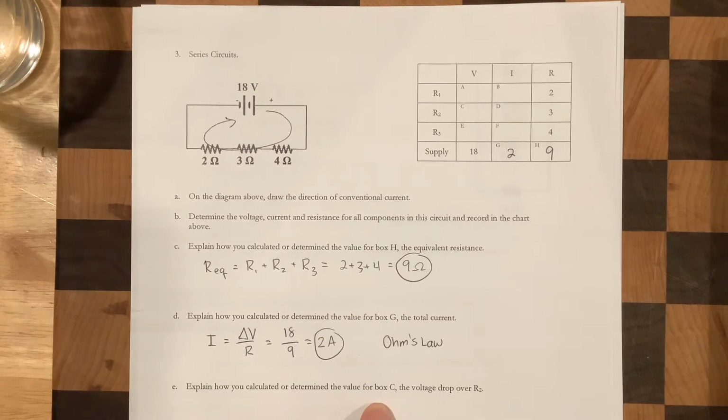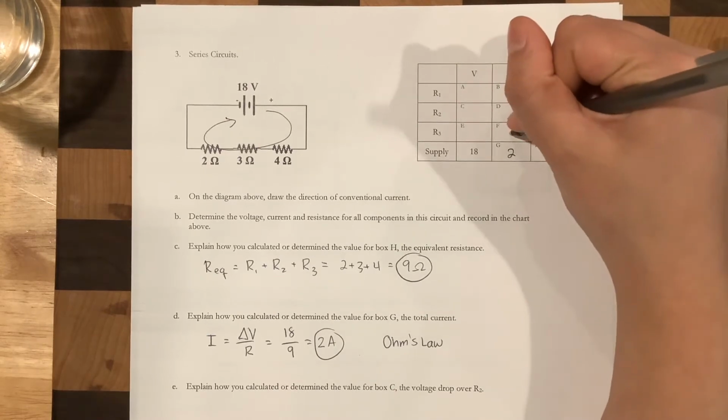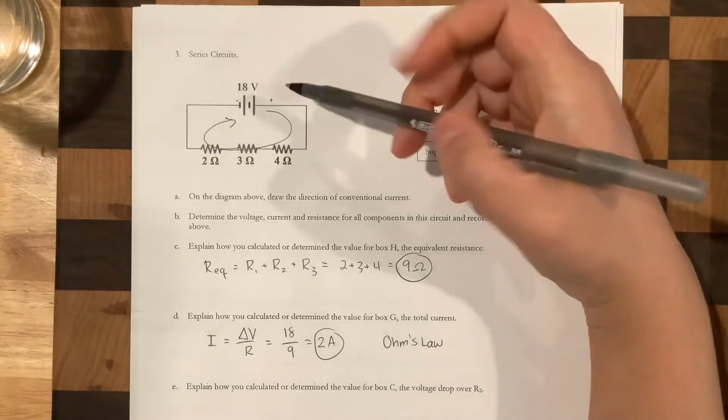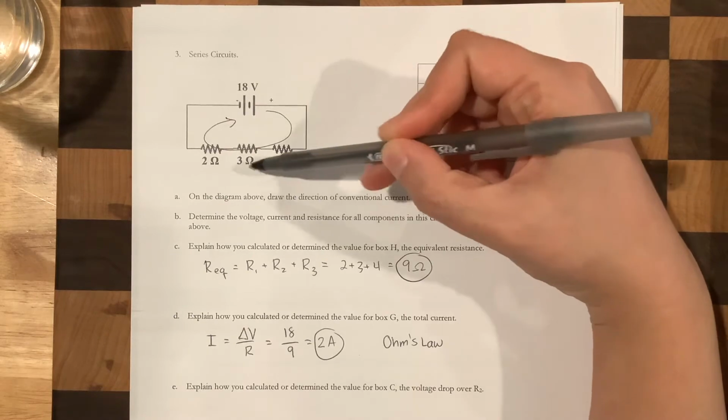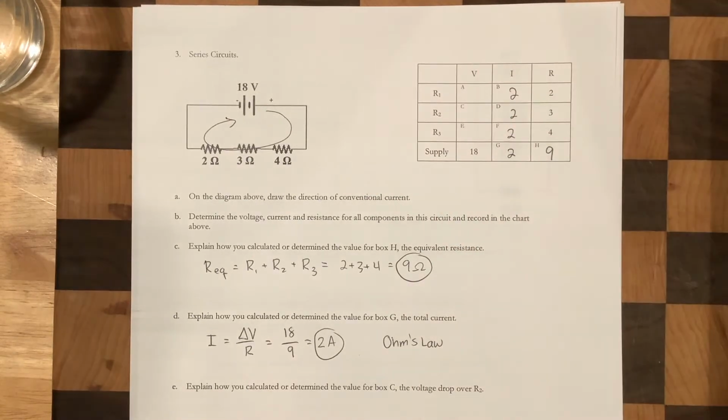Now, box C, I need to get into directly. There's actually like 2 steps here. First, I need to notice that this is in series. So if 2 amps leaves the battery, it must flow through each resistor because there's only one path. So 2's all the way up.